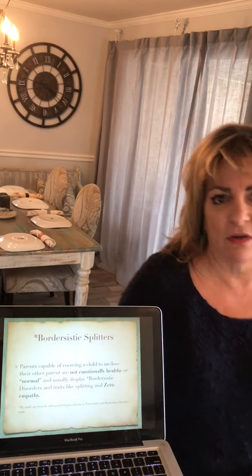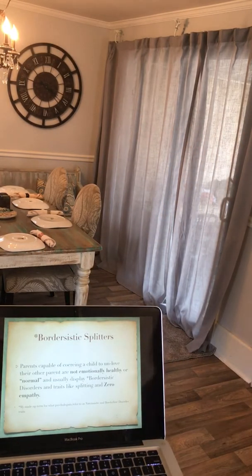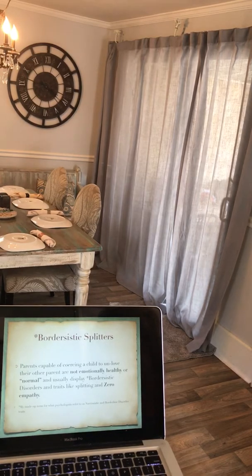Okay, so we brought you to this point in part 1, and we're on part 2 now. We brought you to the point of what's wrong with the parent who can do this to a child, make them hate another parent. So I came up with the term "border cystic splitter" because parents capable of coercing a child to unlove their other parent are not emotionally healthy or normal. And they usually display the border cystic disorders and traits like splitting and zero empathy.